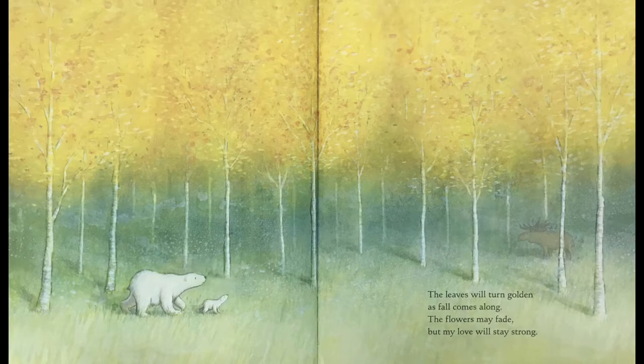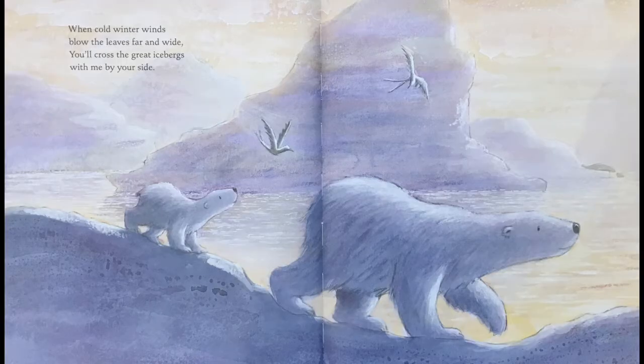The leaves will turn golden as fall comes along. The flowers may fade, but my love will stay strong. When cold winter winds blow the leaves far and wide, you'll cross the great icebergs with me by your side.